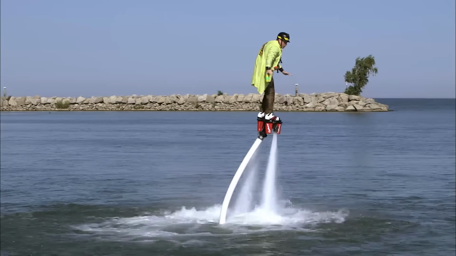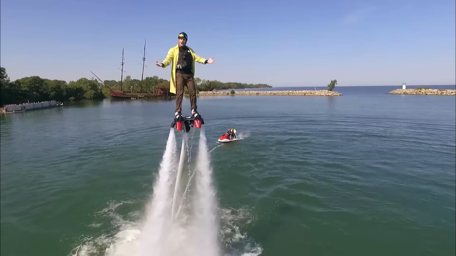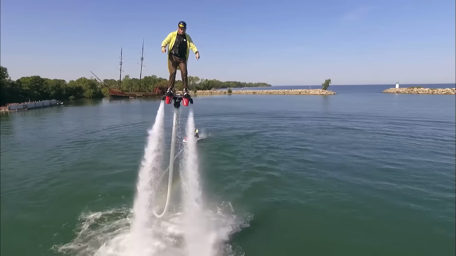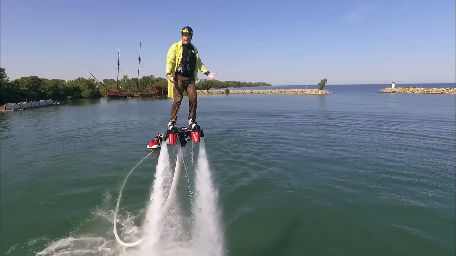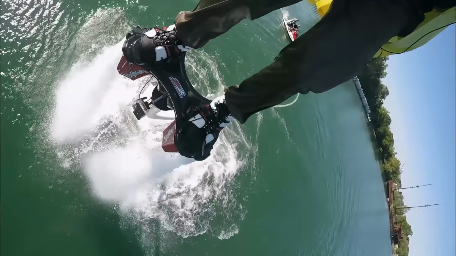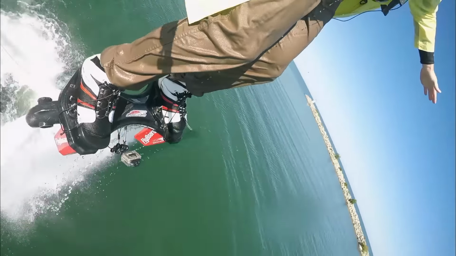So what's the difference between this and a water car? Well, we don't have to take that much water with us because it starts in the lake and ends up in the lake. So the only water I have to carry is in the hose that goes up to the platform.